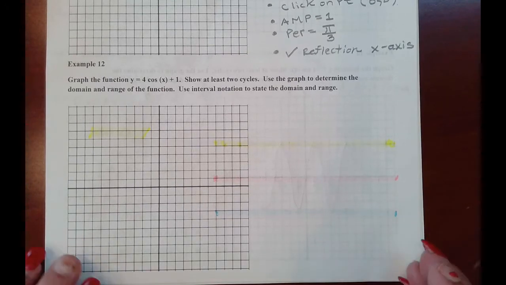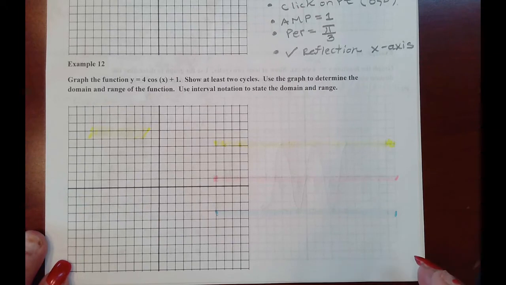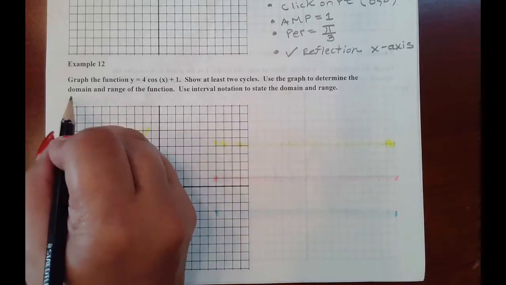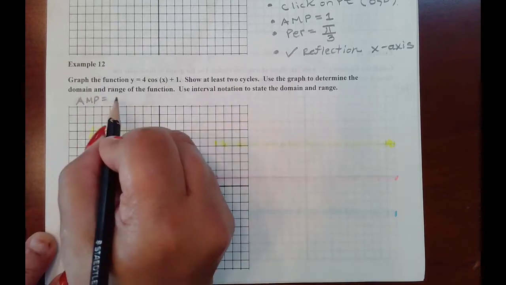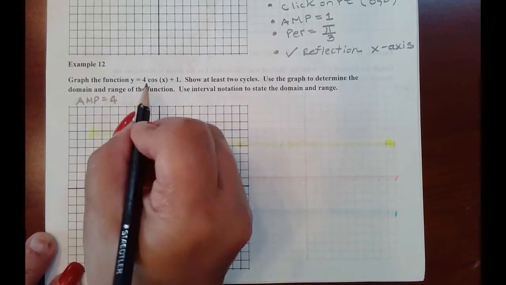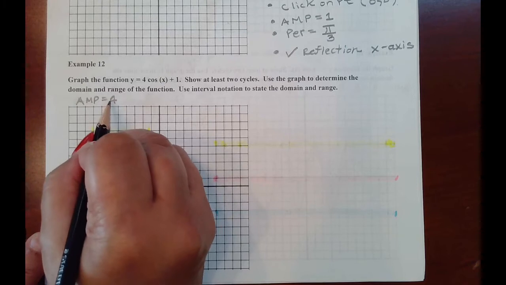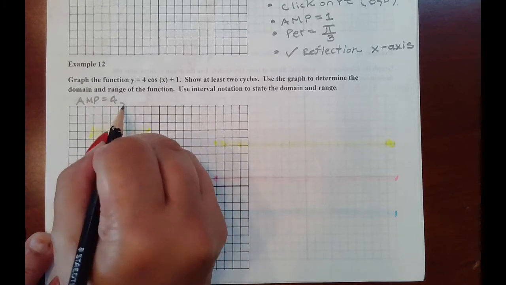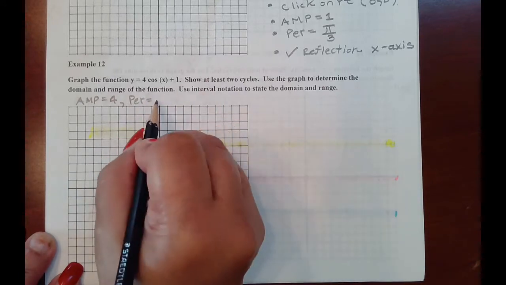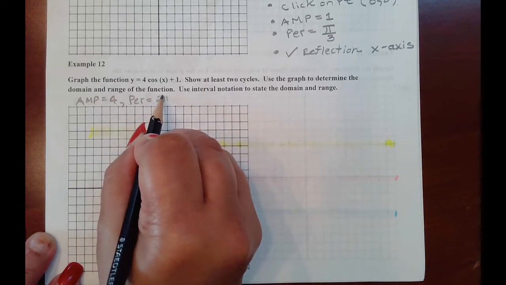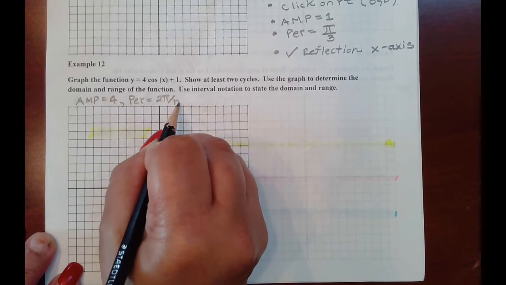Okay, so in this one, number 12, let's do the amp. Amp is equal to 4. It's just the absolute value of that number right there. The period is 2 pi divided by whatever your b value is.